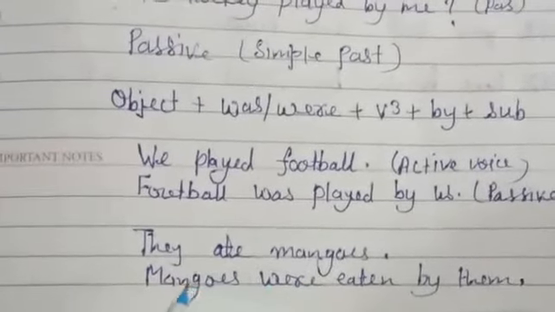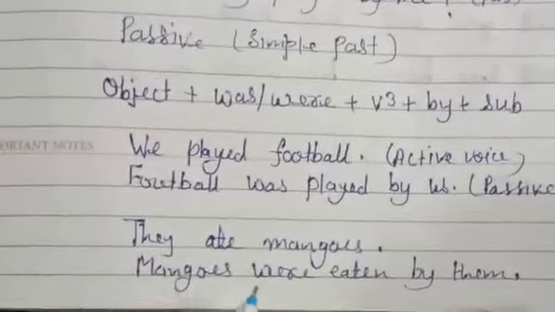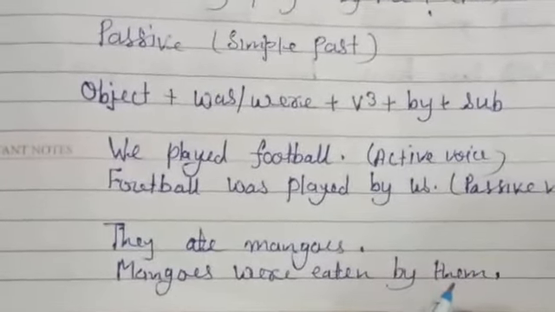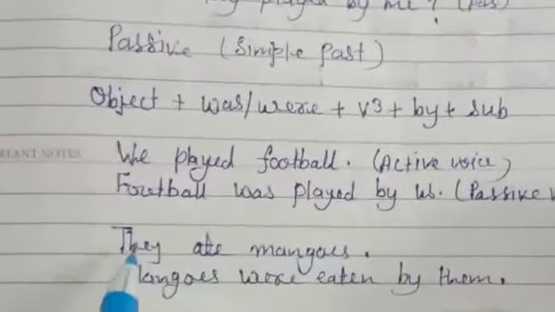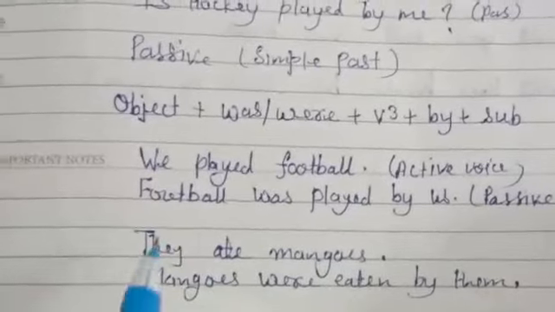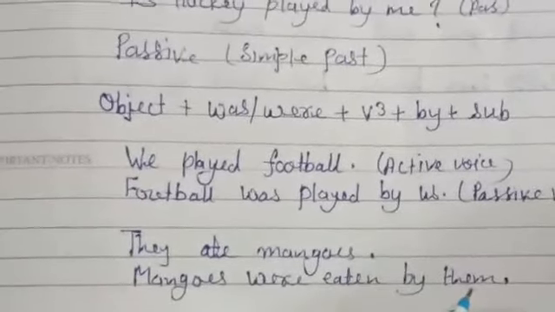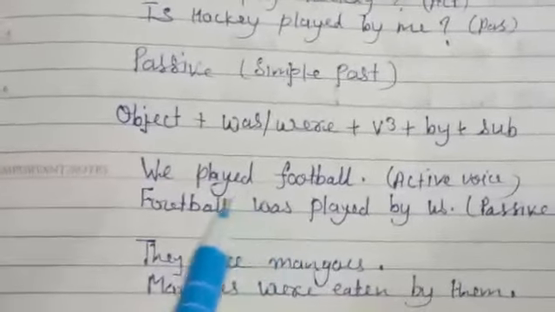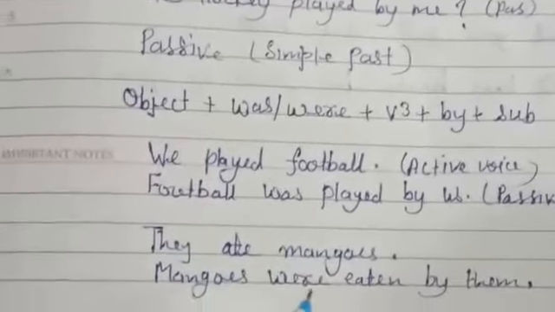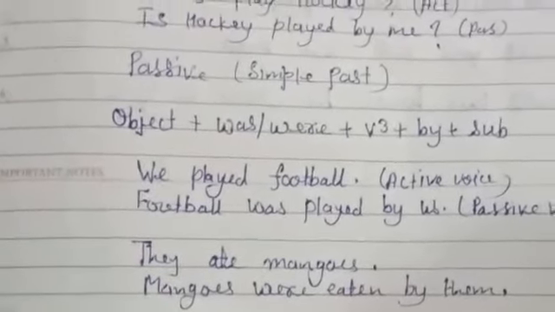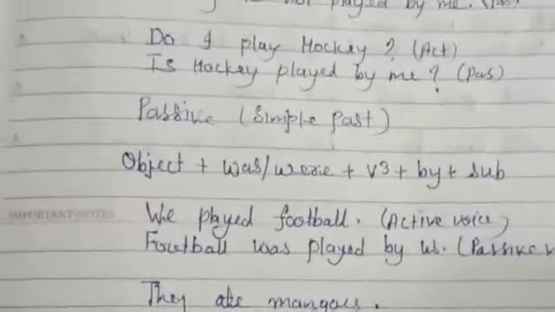Students, mangoes is in plural number, so you have to use were with mangoes. Then the third form of the verb, then by, then the object of the subject, them. As I taught you, in passive, the object becomes the subject and the subject becomes the object. And you have to use was with the third form with singular number and were with the third form with plural number. So it is clear to you, I think. So move to the next.